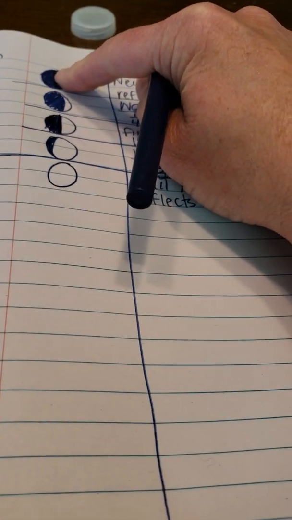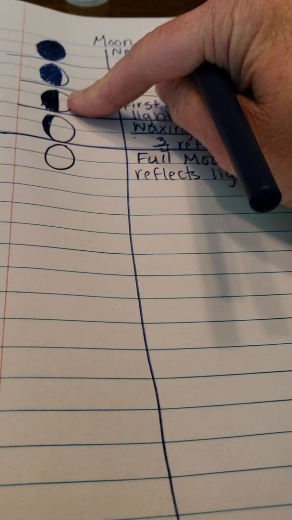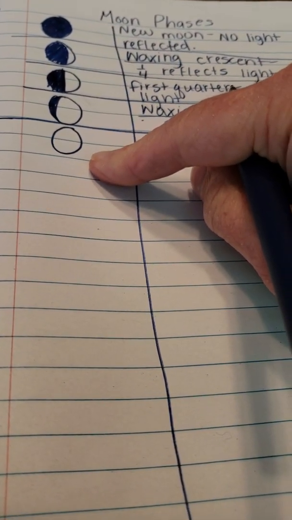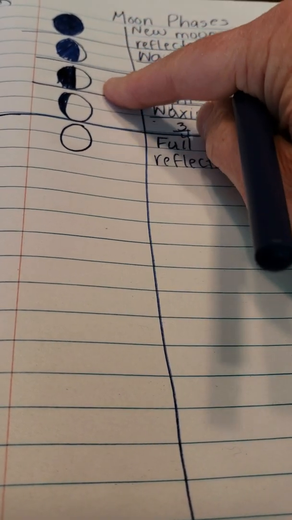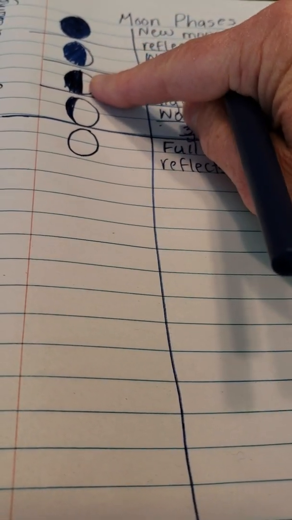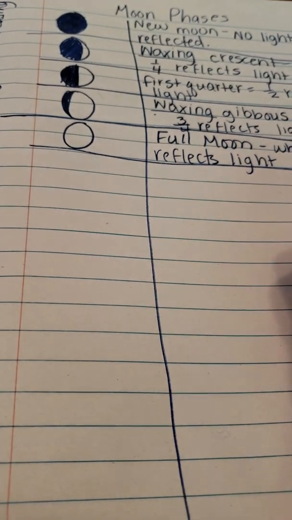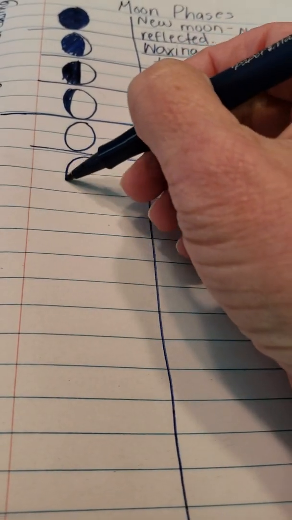If that new moon was the beginning and this first quarter is 1/4 of the way through the lunar cycle, then this is 1/2 of the way through the lunar cycle. So all the way here we have been increasing light. We've gone from none to 1/4 to 1/2 to 3/4 to the entire face of the moon. So that means now we're going the other direction and we're going to start seeing the shadows increasing.